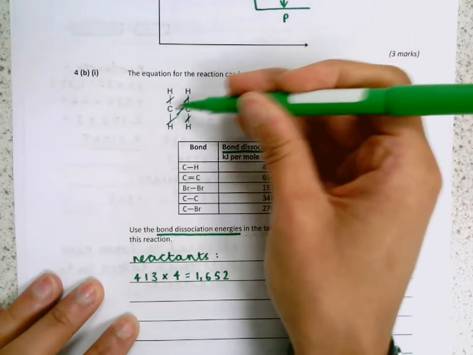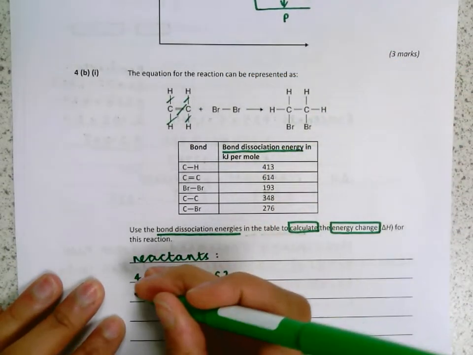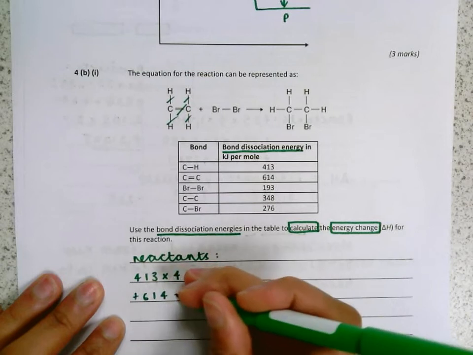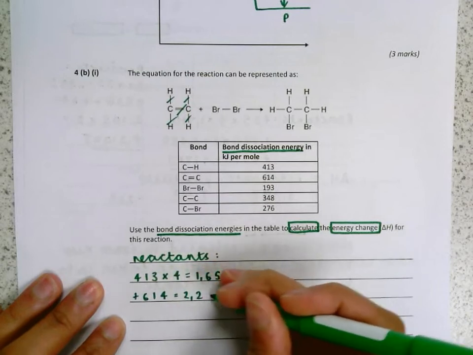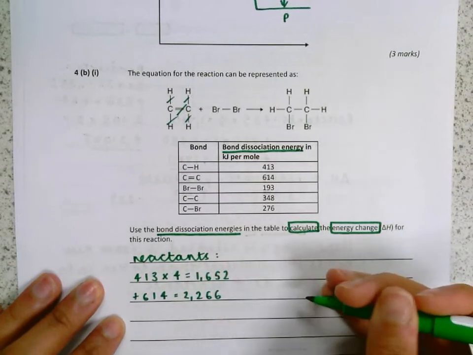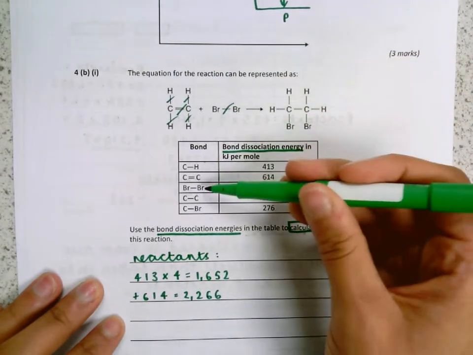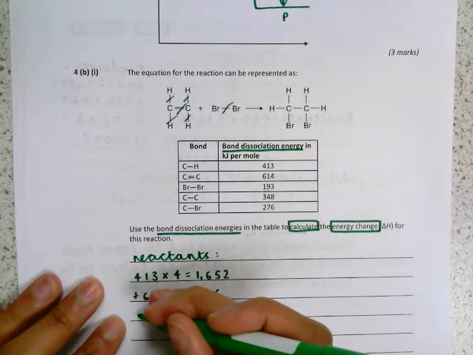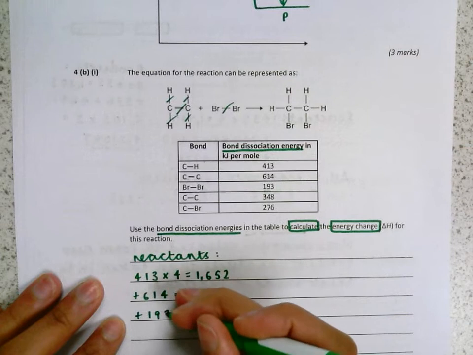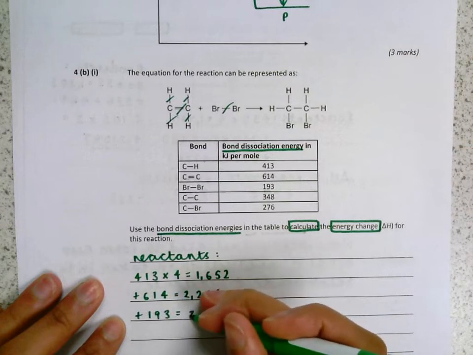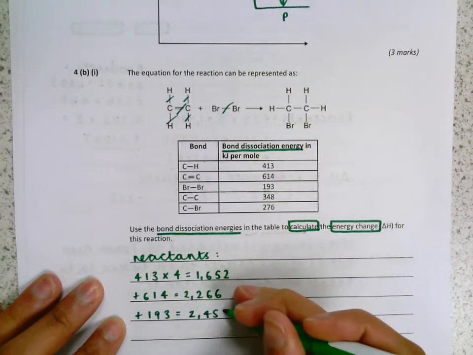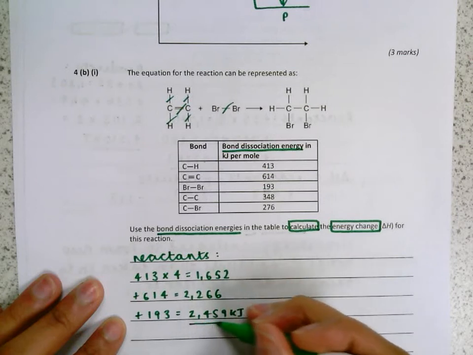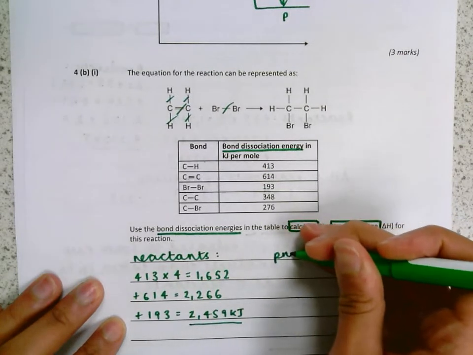Then we've got 1 carbon double bond plus 614 equals 2,266. Then we've got a single bromine bond, which is, we'll add 193 to that to give us a total of 2,459 kilojoules.